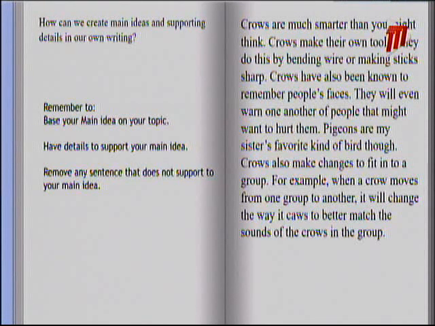Pigeons are my sister's favorite kind of bird, though. Crows also make changes to fit into a group. For example, when a crow moves from one group to another, it will change the way it caws to better match the sounds of the crows in the group.